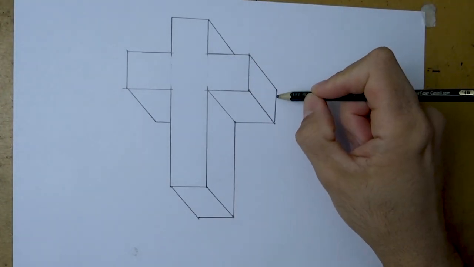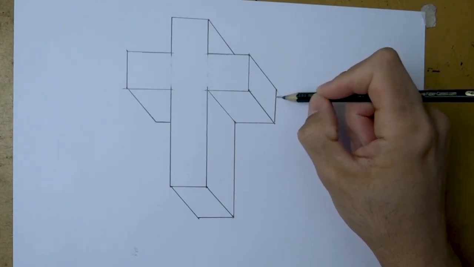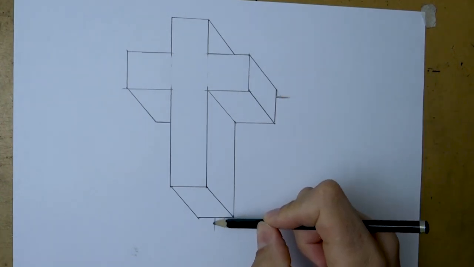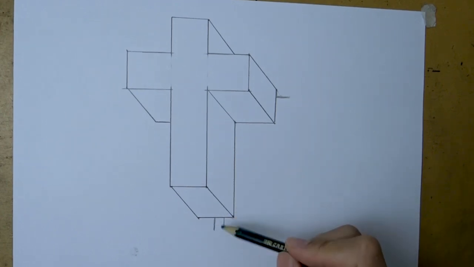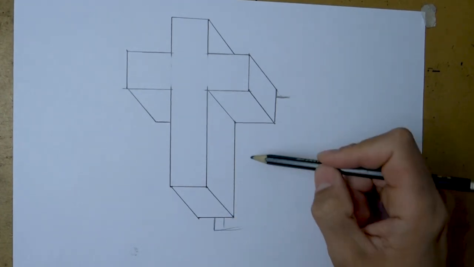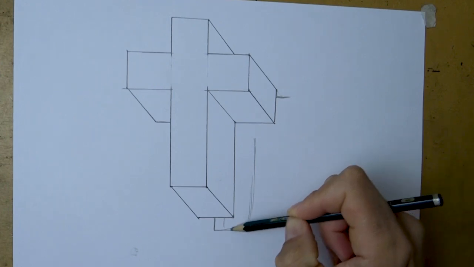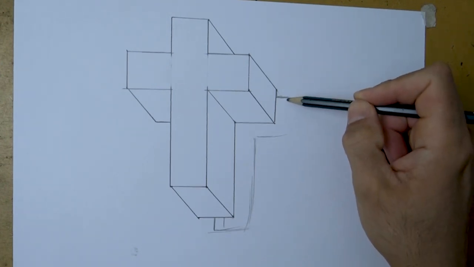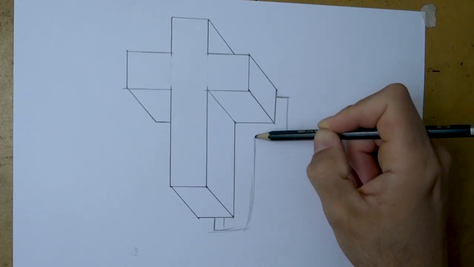Now I'm going to add the shadow drawing marking. So I'll give it a difference, just like this. I'm going to mark just like that, okay? And I'll follow the shape of the cross.